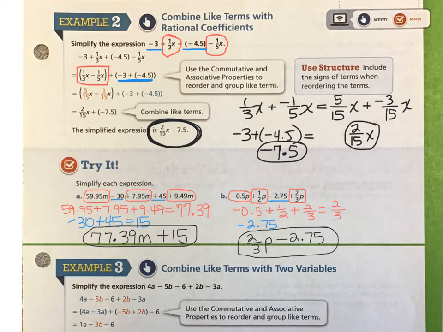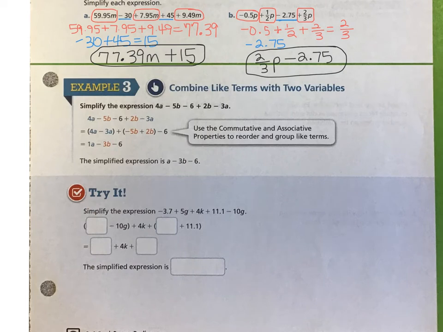Also notice that there's nothing to combine with the negative 2 7/500. That term is all alone, so you don't have to do anything with it except make sure it's included in your simplified answer. Now let's move on to example 3. In this example, we're going to combine like terms that include two variables. So we're going to simplify the expression 4a minus 5b minus 6 plus 2b minus 3a.